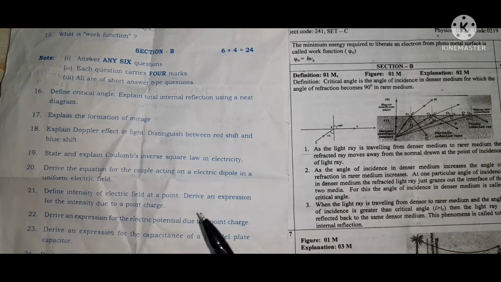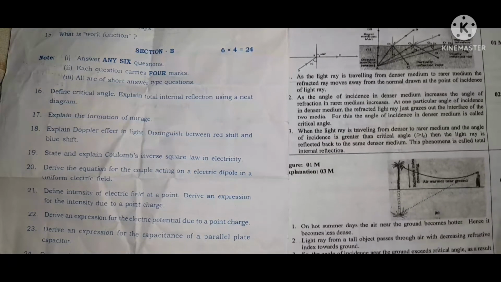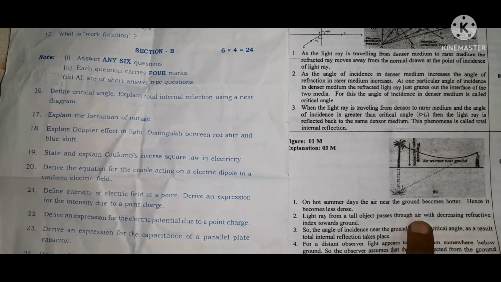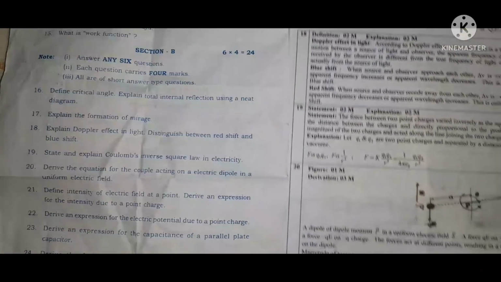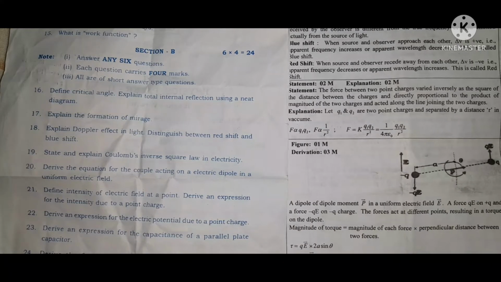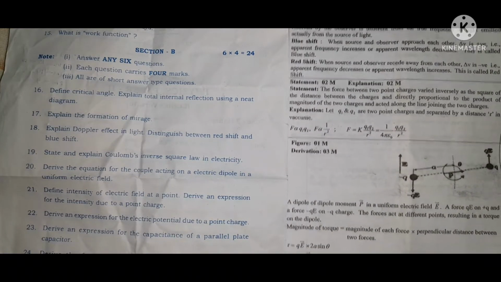Next, explain the formation of mirages. So this is also for the mirage formation: for the diagram 1 mark, explanation will be 3 marks. Next question: explain the Doppler effect in light. Distinguish between red shift and blue shift. So you can write the definition for the blue shift, red shift, and then the definition of Doppler effect in light. For the definition, they will give the 2 marks.